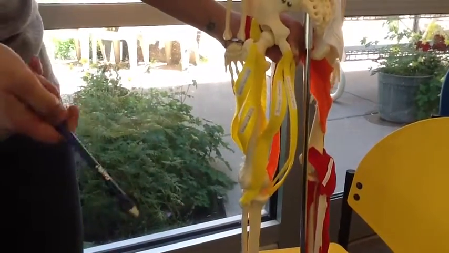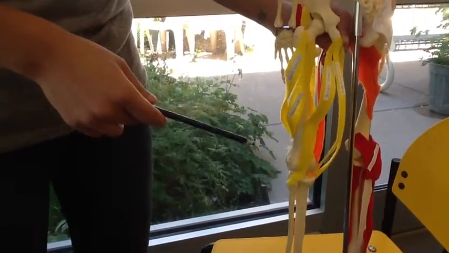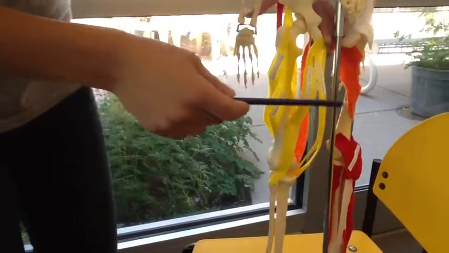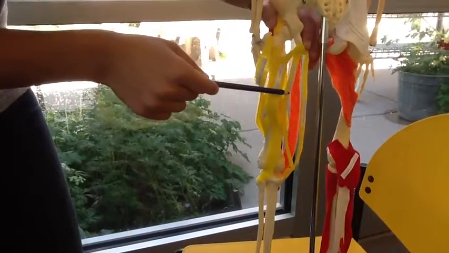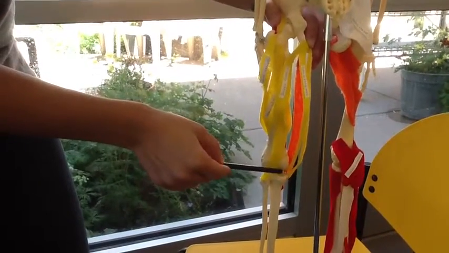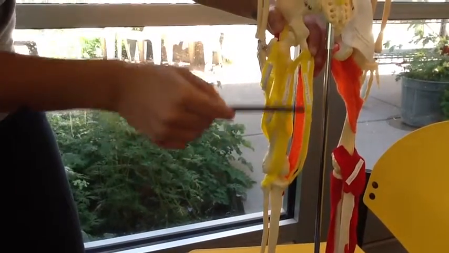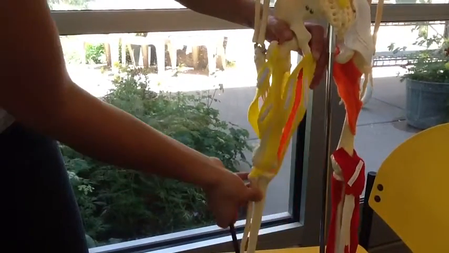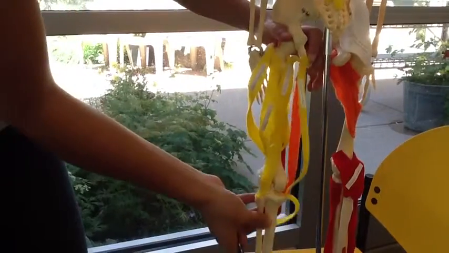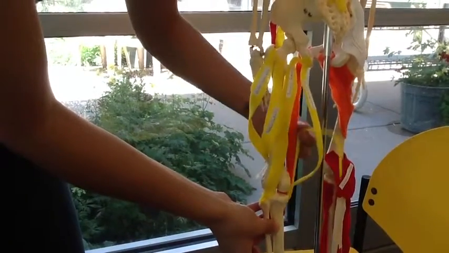Another good dancing muscle. Moving right along to the semitendinosus, it originates at the ischial tuberosity and inserts at the medial tibia, as you'll see here. Again, acts to extend the thigh at the hip, flexes the leg at the knee, and rotates the leg laterally.